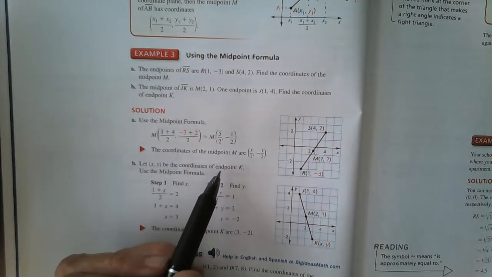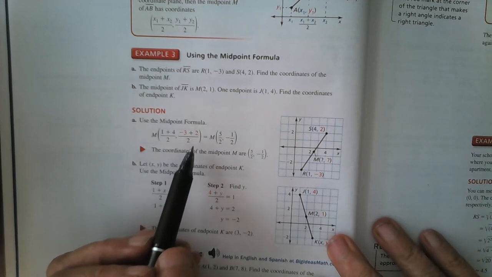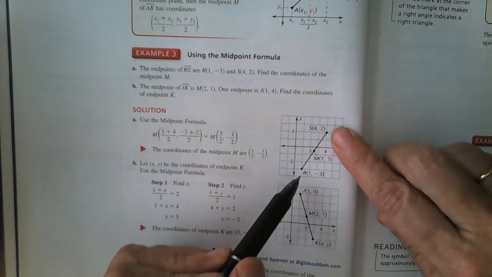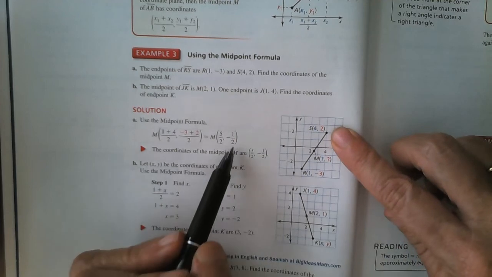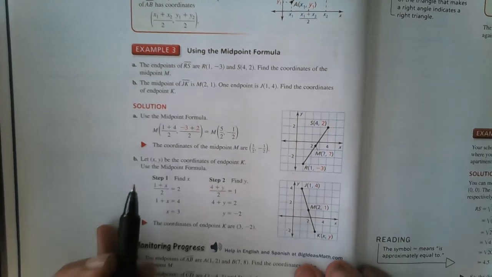Now, there's a weird little trick that happens. What if they give you one of the endpoints and the midpoint, and we need to figure out what the other endpoint is?